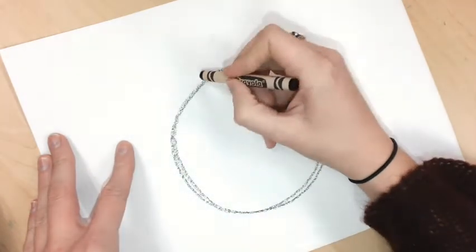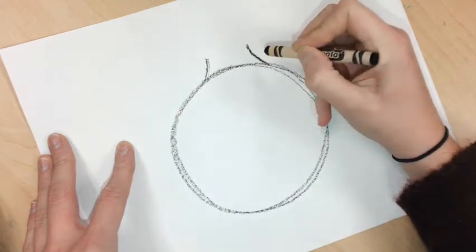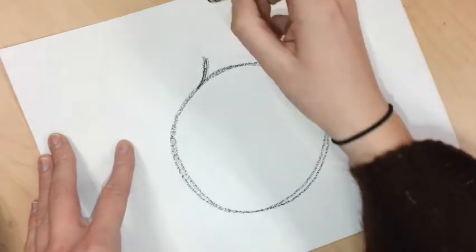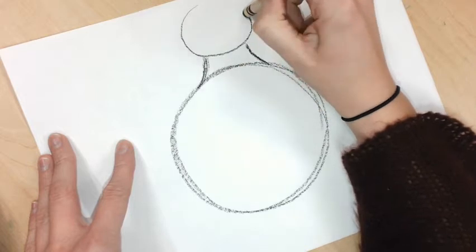Next, we're going to draw the neck. So I'm going to draw two kind of curved lines going up right out of that circle. And another smaller circle on top to show the head.